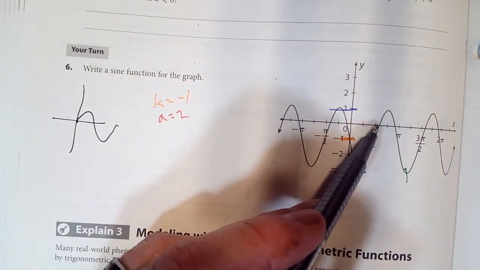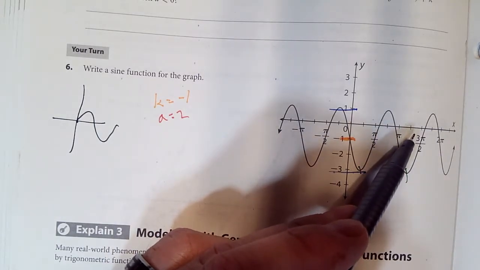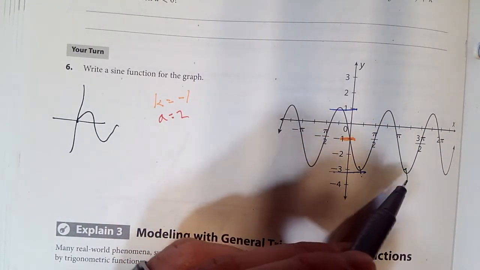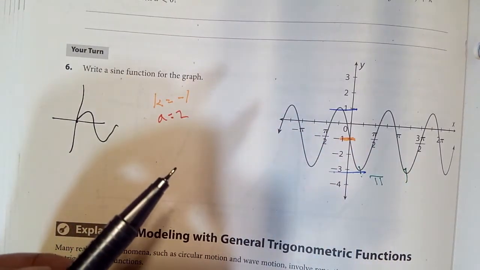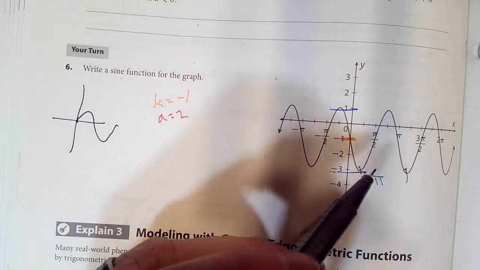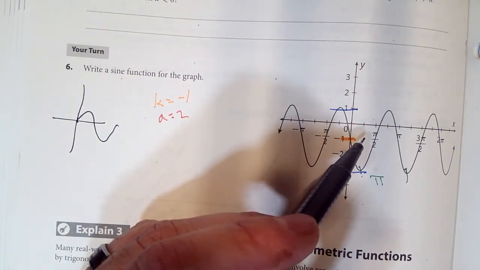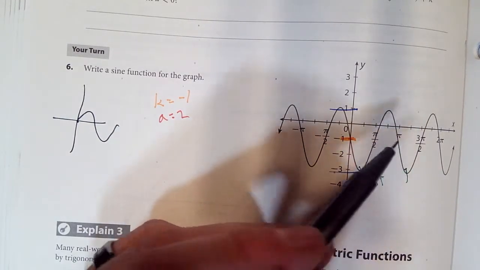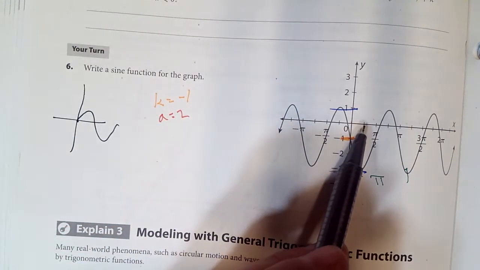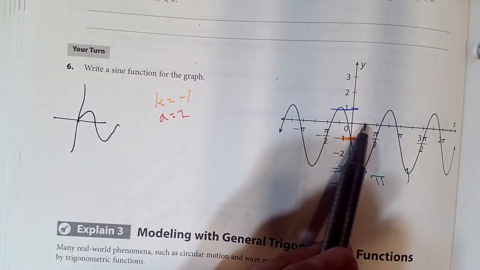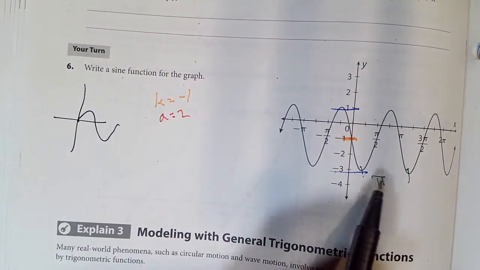So pi over 4, pi over 2, 3 pi over 4, pi. That's another pi over 4. So that means from here to here, the distance is pi. Okay? So the distance from there to there is pi. This is 1/4 pi. This is pi and 1/4, or 5/4 pi, whatever. But again, if that's a fourth, I can count 1, 2, 3, 4, which is a whole. So that distance is pi.